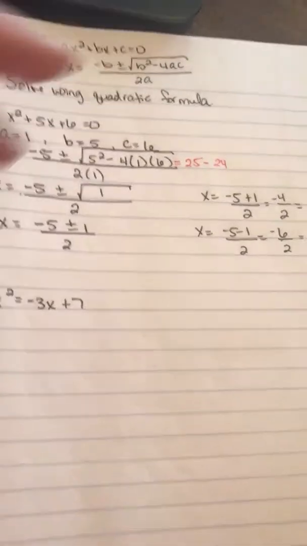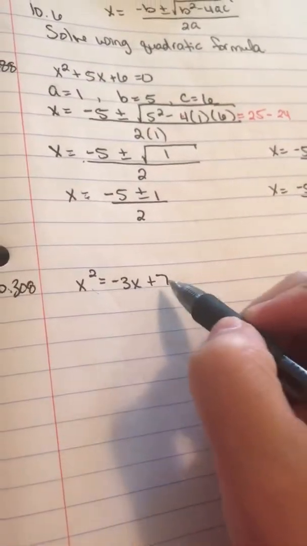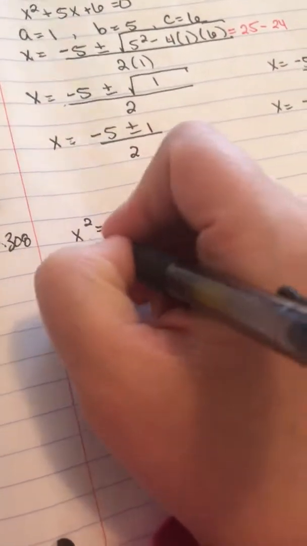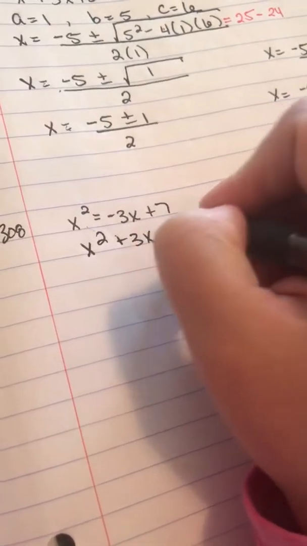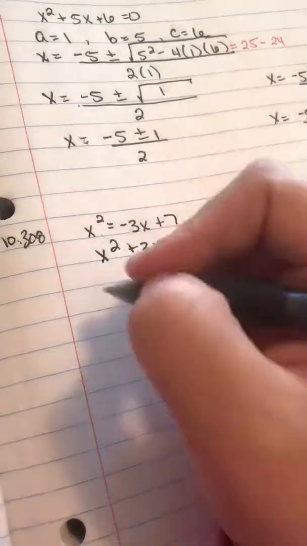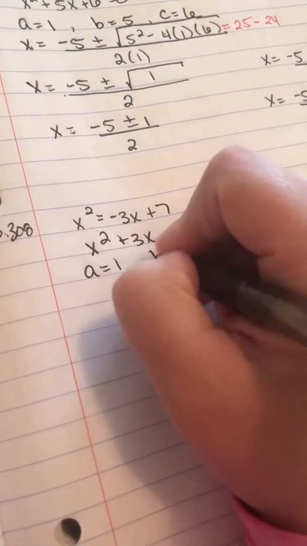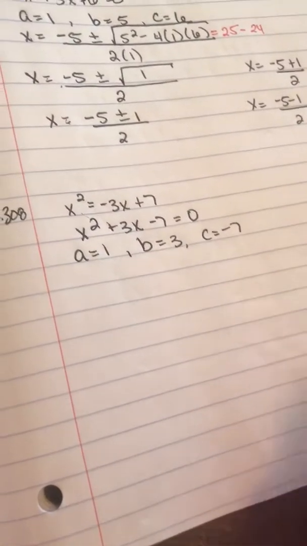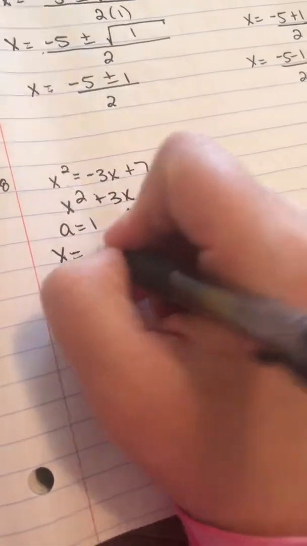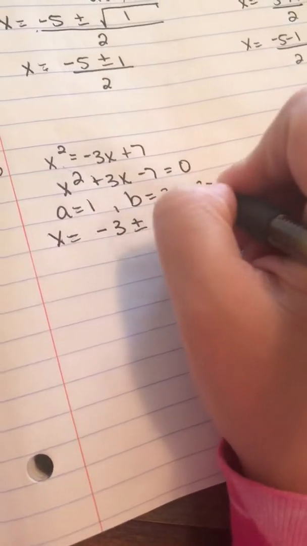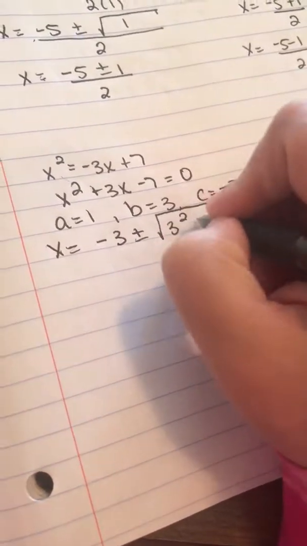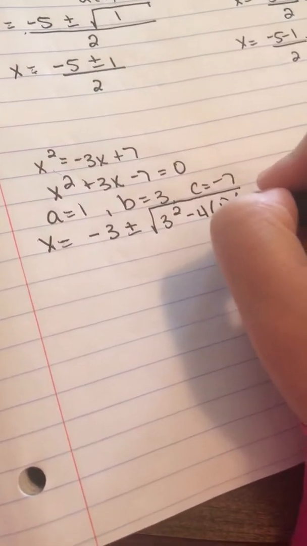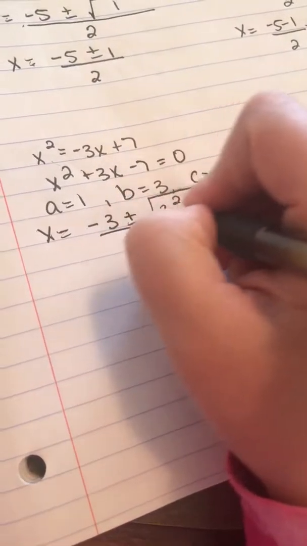So for our next one, again, you want the right-hand side to be 0 because we want it to look like this. So I'm going to add 3x and subtract 7 on both sides to make the right-hand side 0. Then a is 1, b is 3, and c is negative 7. So plug all that in. Negative b, so negative 3, plus or minus the square root of b squared, so 3 squared, minus 4 times a, which is 1, times c, which is negative 7, all divided by 2 times a, which is 1.